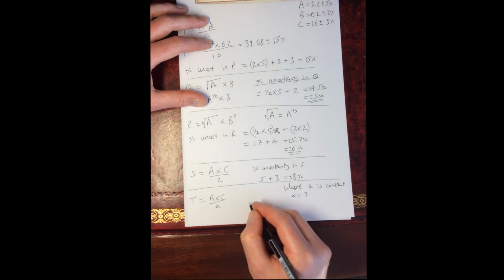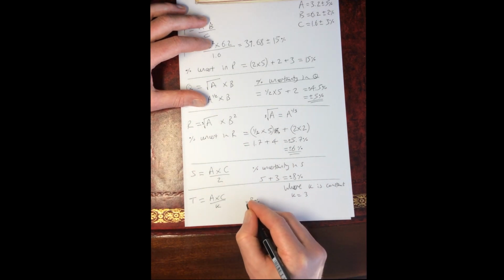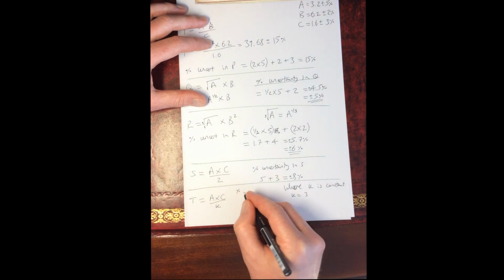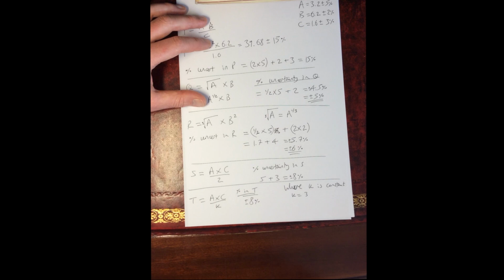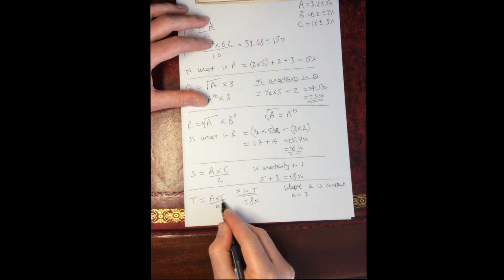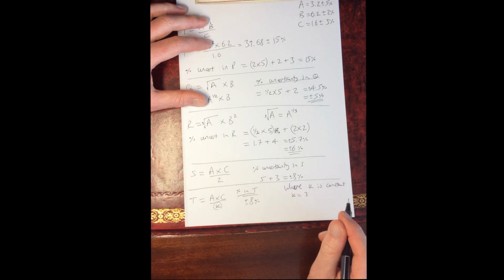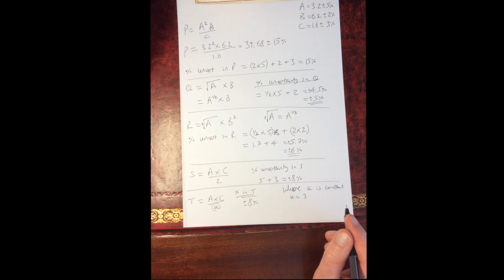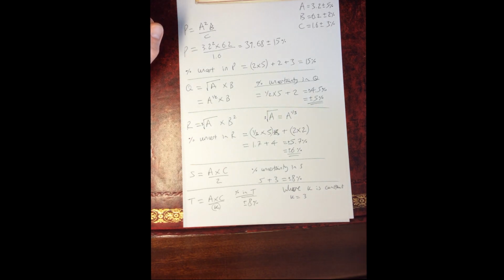Well, the percentage uncertainty again is just going to be 8% in T, because again, you just add the percentage uncertainties in these, and because this is just a constant, it has no uncertainty, so you don't need to worry about that. Okay, so there's the rules for adding percentage uncertainties to work out the combined percentage uncertainty. That's all for now.